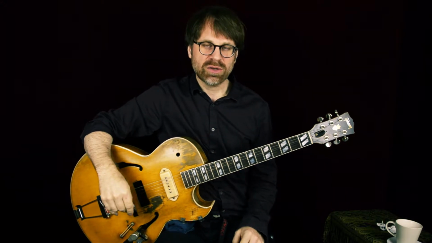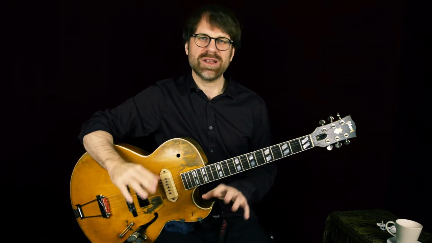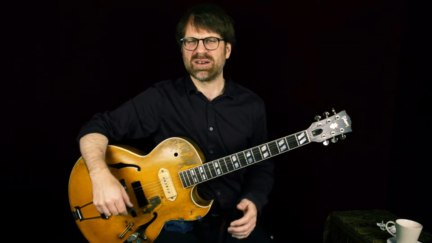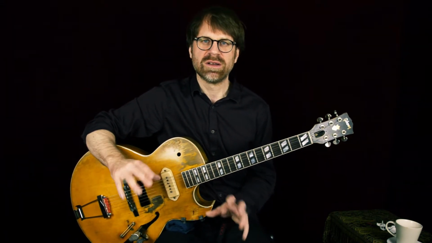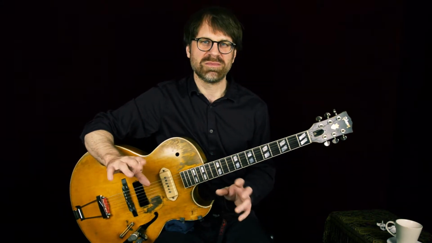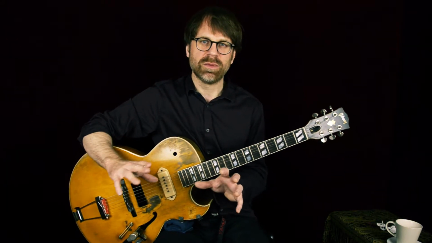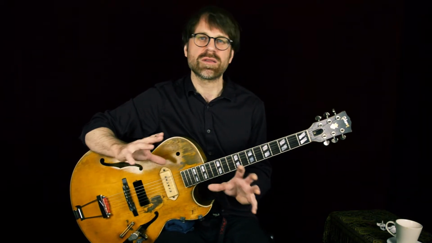Another scale you can use is F sharp altered. Altered is not a very natural or organic scale. It's a bit strange scale because it misses the perfect fifth. I think that's the only reason. So it's not really stable.